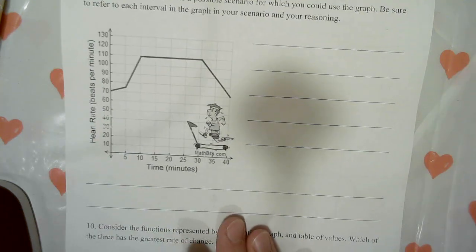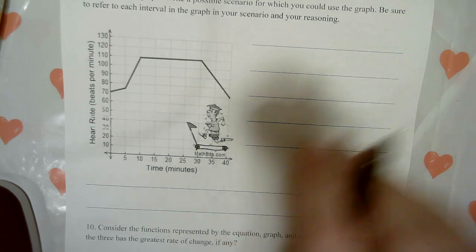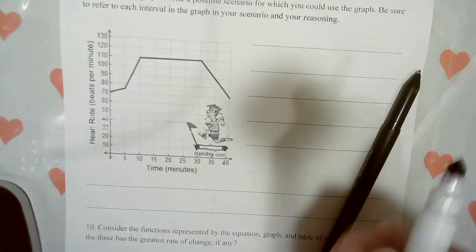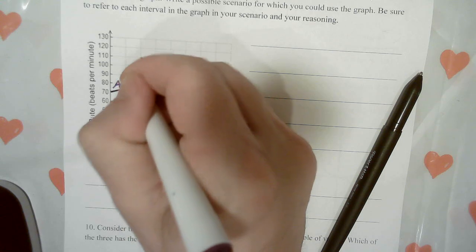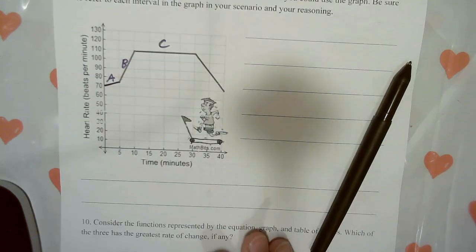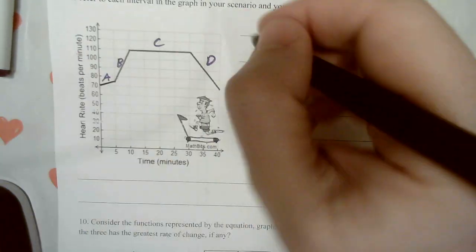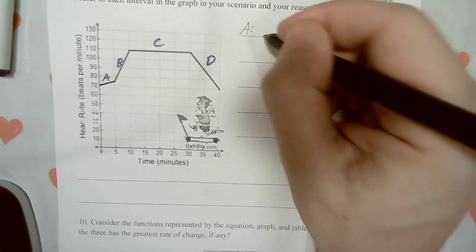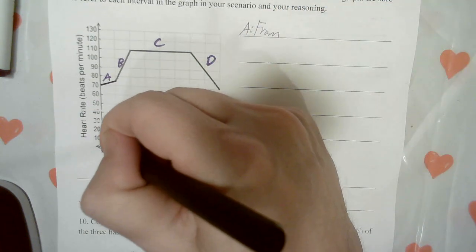All right, number 9. So this is where we've got to tell a story of what's happening here. We're looking at the intervals also. So the intervals are where I have my slope change. So I've got A, then my slope change is still positive, but a different positive slope. I've got C at that 0 slope and D at this negative slope. Okay, so we're going to describe from each of these. I'm going to write these as sentences. We're going to say from, and what is this? 0 to 5.